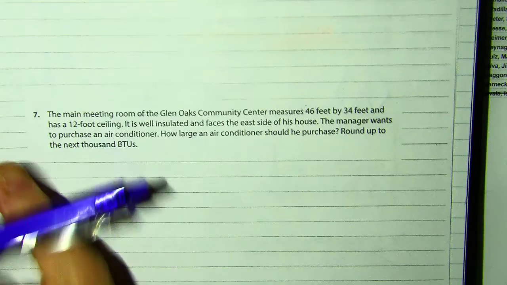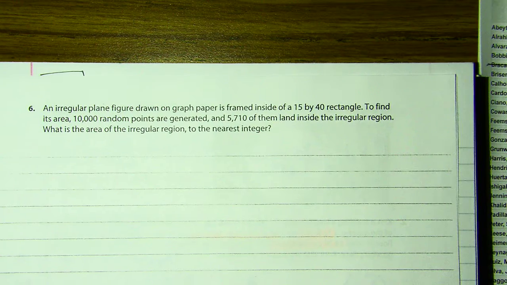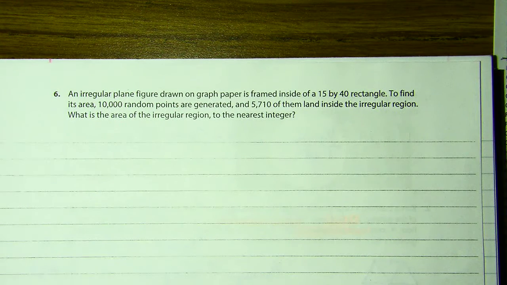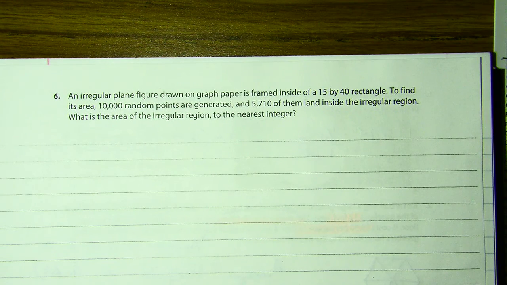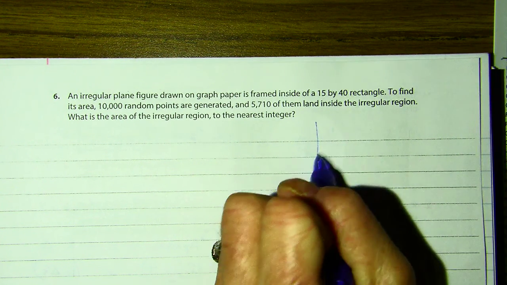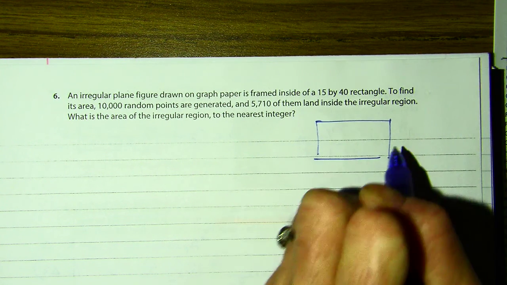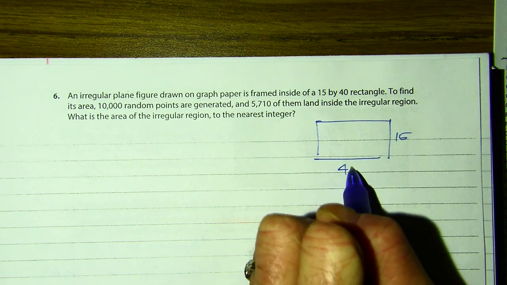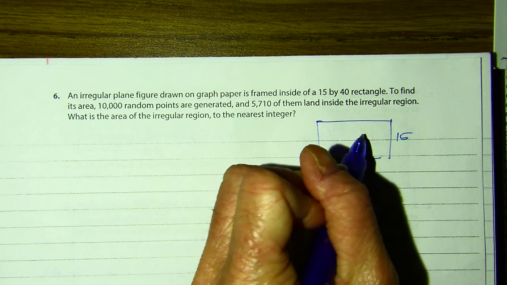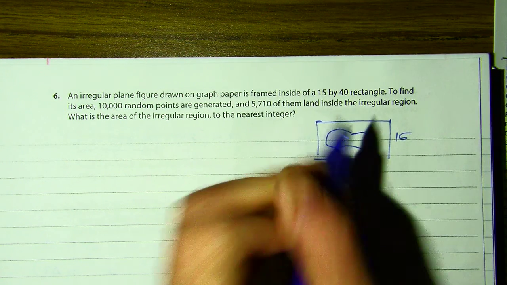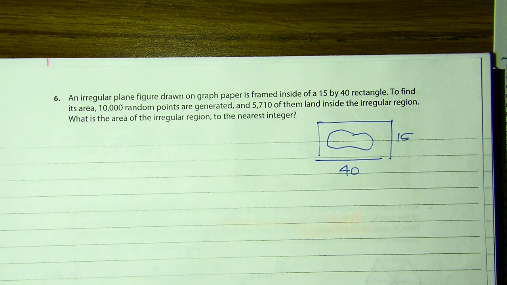So number 6. Now the formula for this one is in the book. But it says an irregular plane is drawn on a graph paper and is framed inside a 15 by 40 rectangle. Let's say to find the area, let's say it's the shape of a pool, 10,000 random points are generated. 5,710 points of them land inside the irregular region. What is the area of the irregular region?